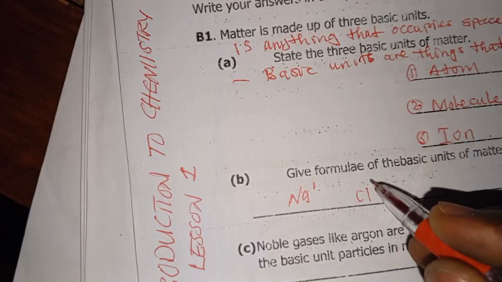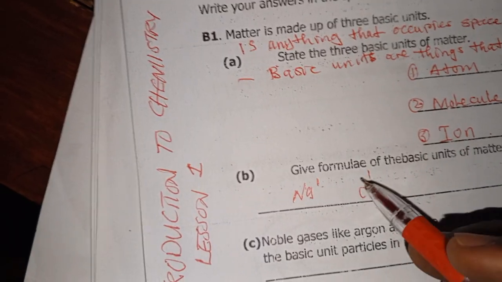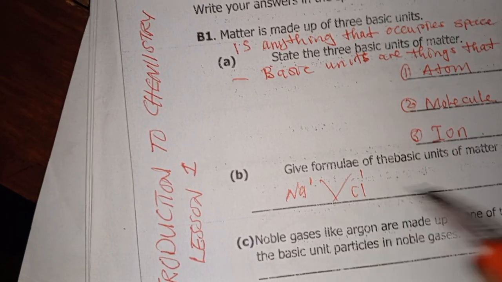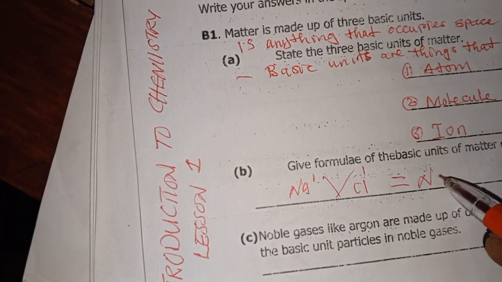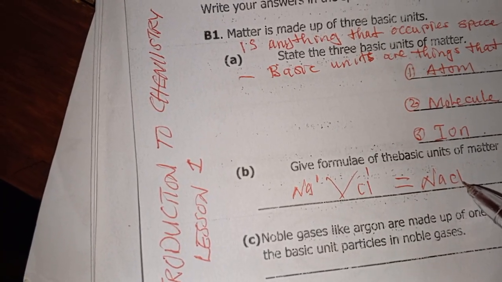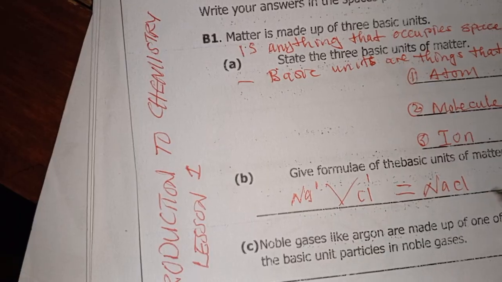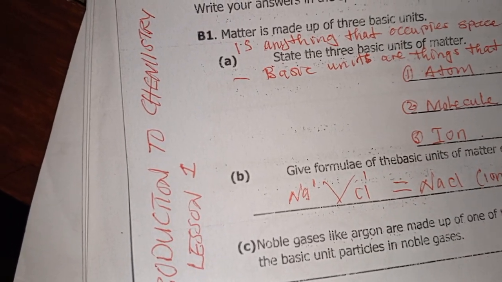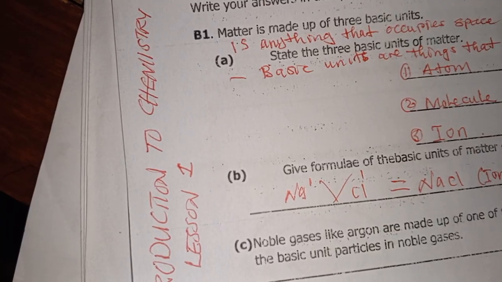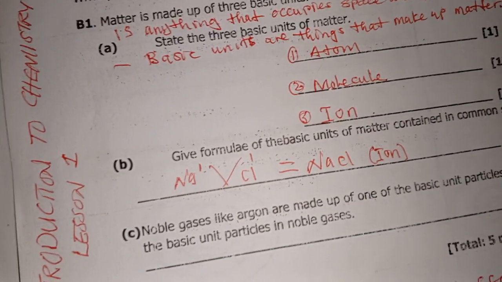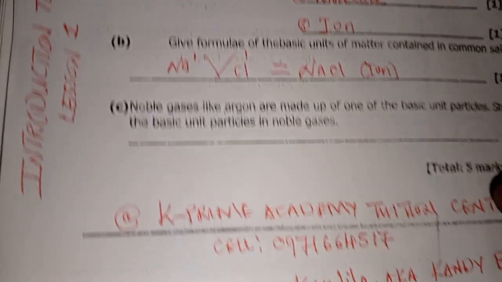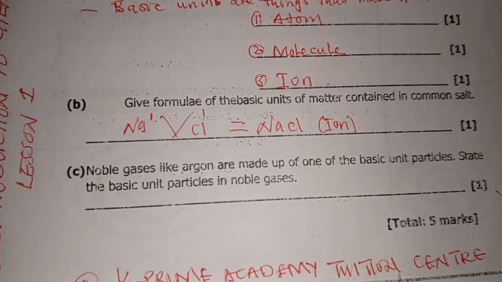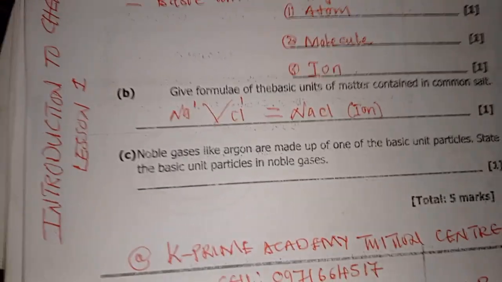Then chlorine, also a valence of 1. When these swap, you end up having sodium chloride. So the basic unit that is contained in this, it is an ion, since sodium chloride is an ionic compound. So that is the answer for question B.